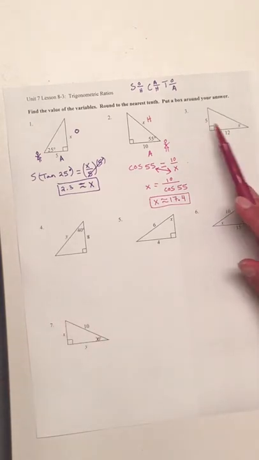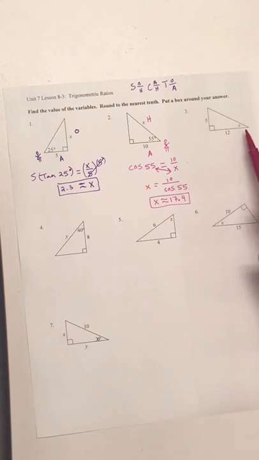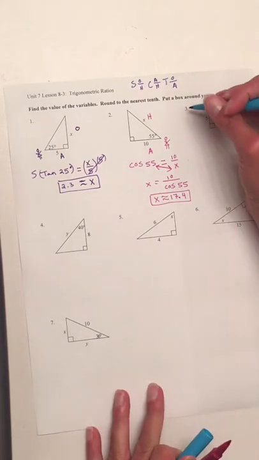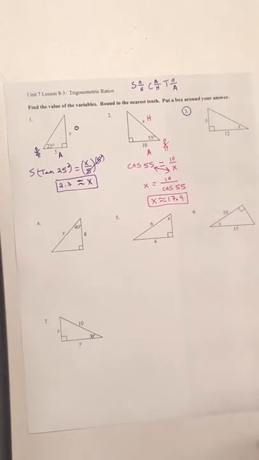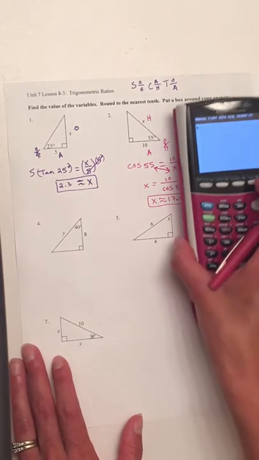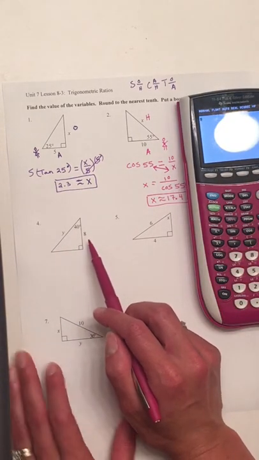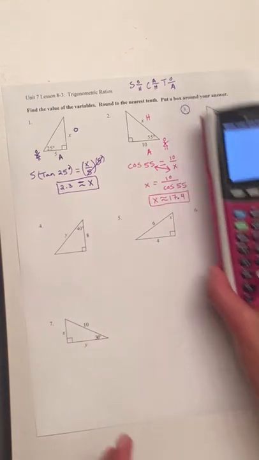Do you see how we're given two sides and we're trying to find a missing angle? If we're trying to find that missing angle, we're going to do it a little bit differently. We're going to talk about that more tomorrow. So I'm going to go ahead and circle this one. This is something we're going to touch on in our next lesson. But if I look down at number 4, I see that I have an angle and a side, and I'm going to have to use one of my trig functions.